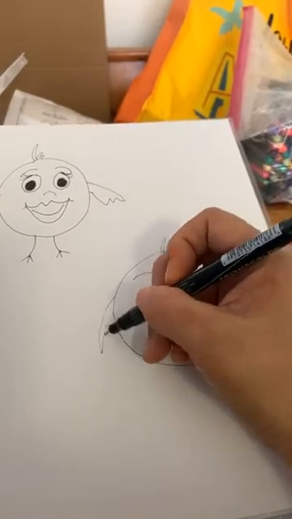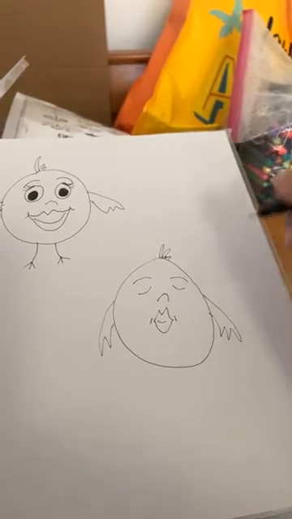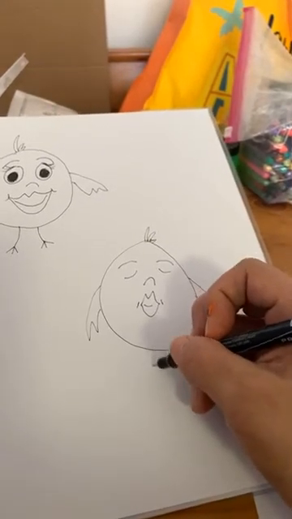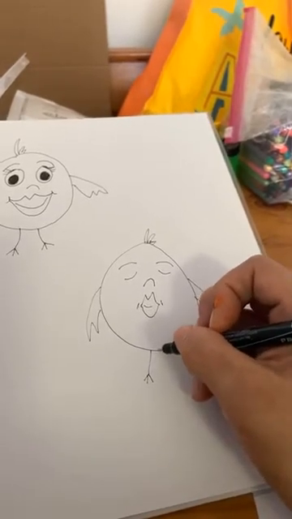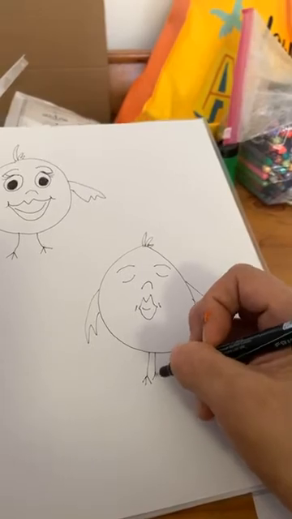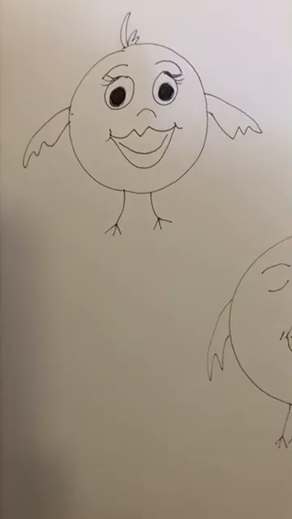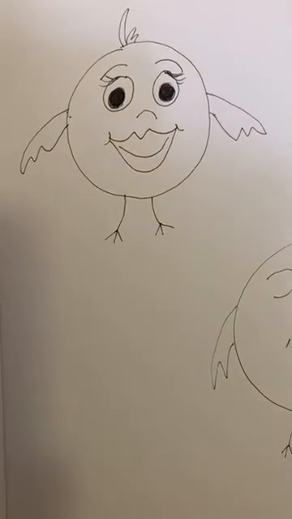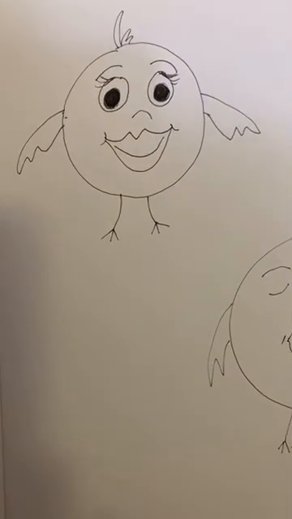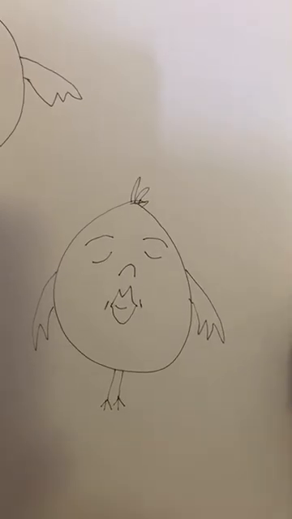And her wings are down, like she just is. So everything about her behavior is closed in. And this bird, everything's open. Her wings are open, her eyes are open. It's showing that she's friendly, and this bird's just like, whatever.